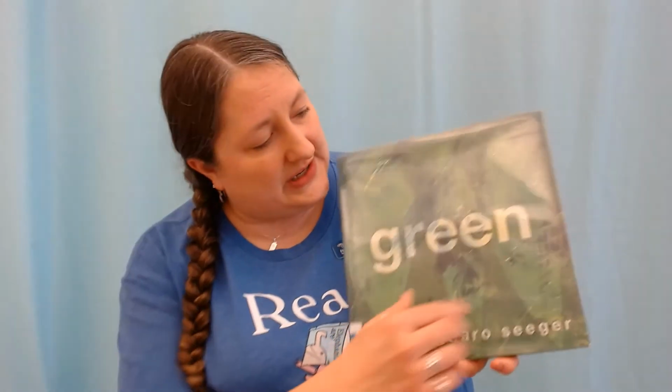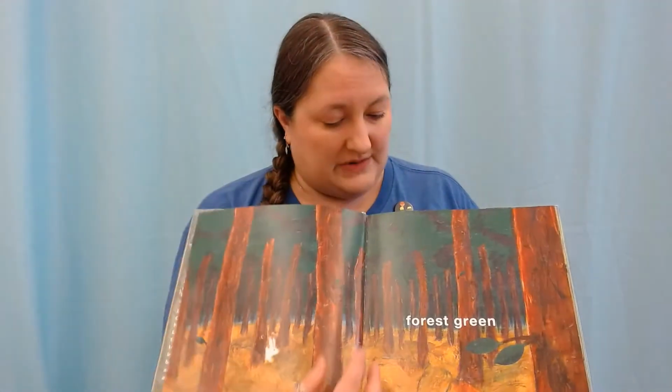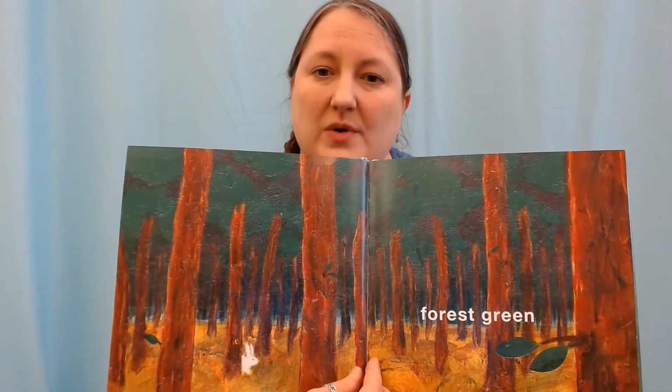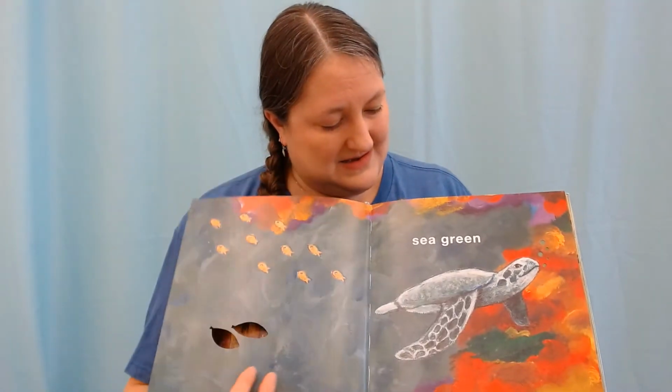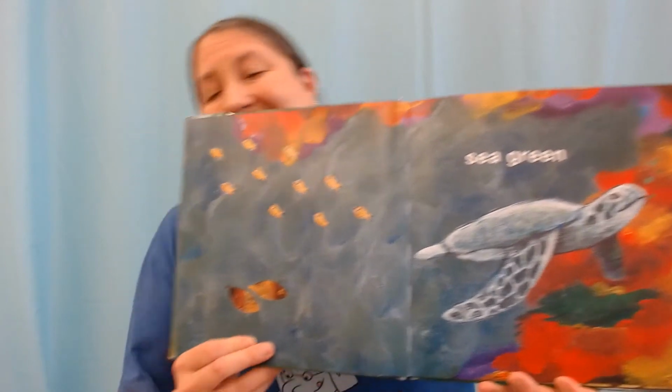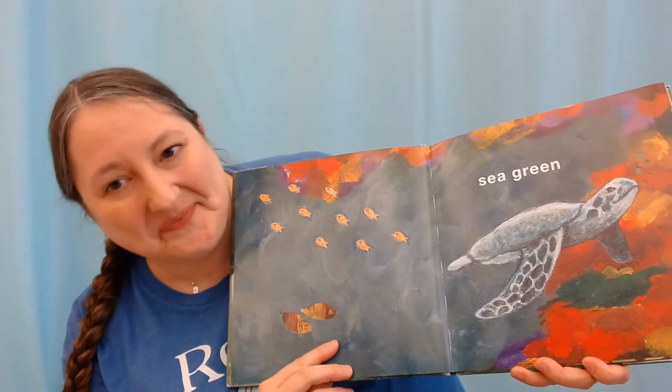This is a really fun book too, friends. All different kinds of greens. And our author and illustrator made some really, really fun pictures. There's a forest. Oh, what's that? It's a turtle in the sea. I hope you get a chance to check this book out. Again, I'll be making a list of all of these different books.